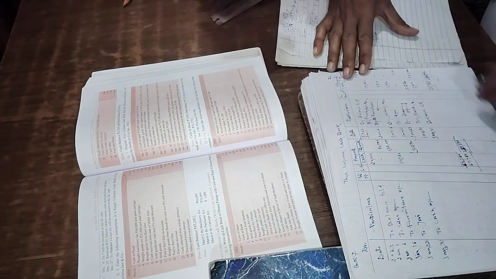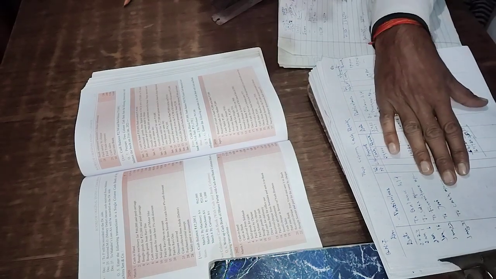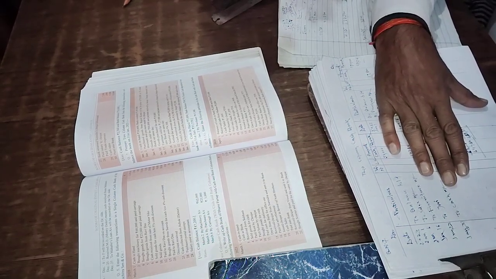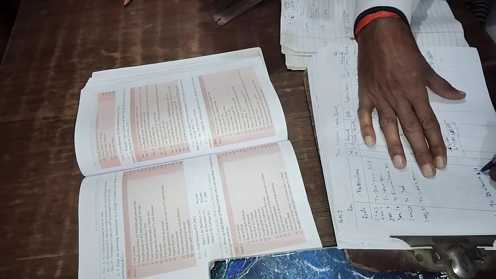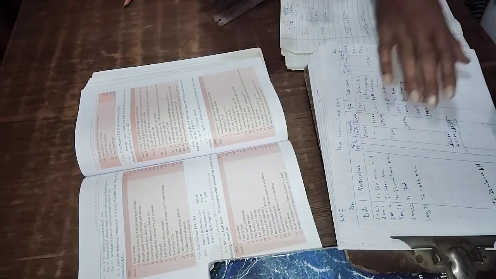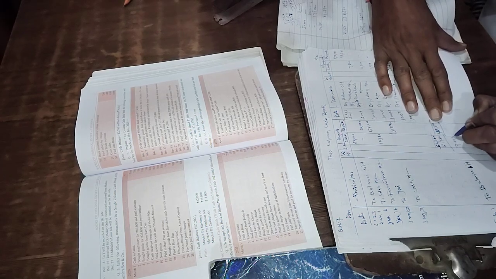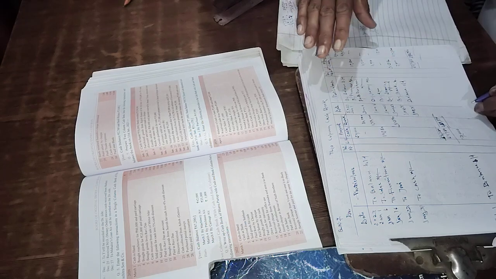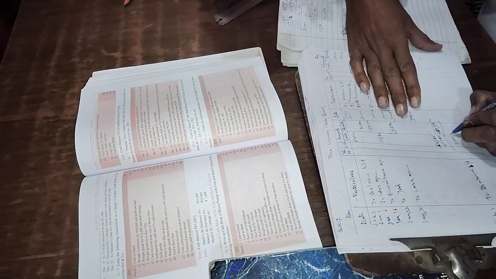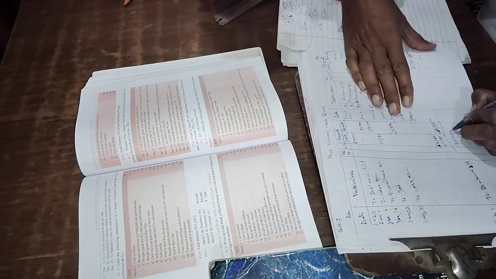In this way, now transfer this amount to the next month, February 1st, to balance BD. Cash 7,000 and bank balance of 49,570.